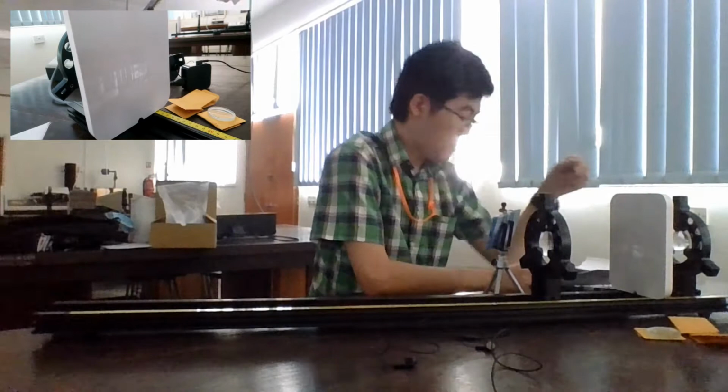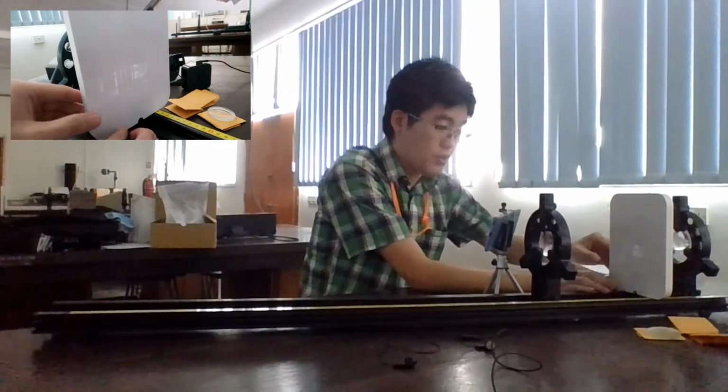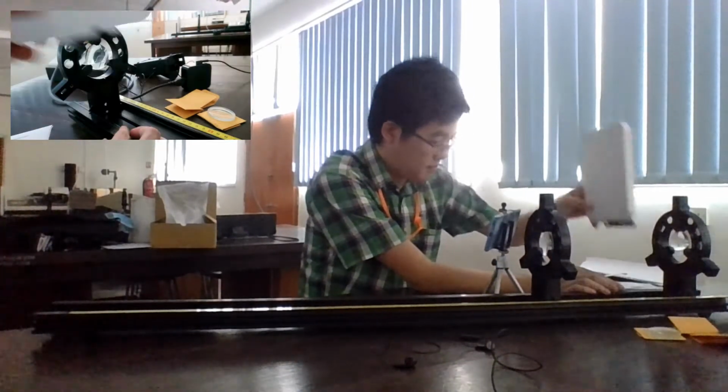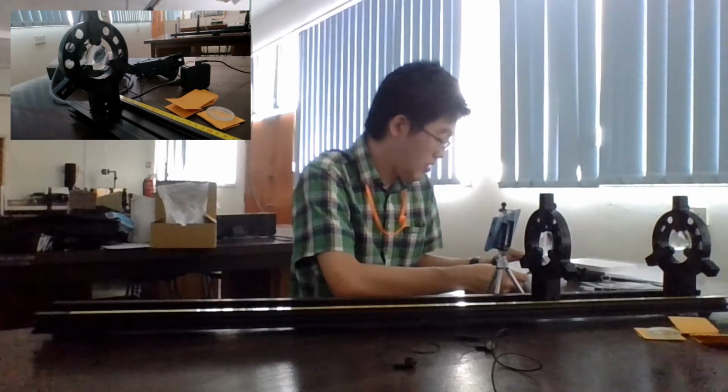Right, so then we're going to remove the viewing screen. Before you remove the viewing screen, please measure the position of this screen very carefully. I'll give it to you later. Once I remove it, the next step is to see through the eyepiece.